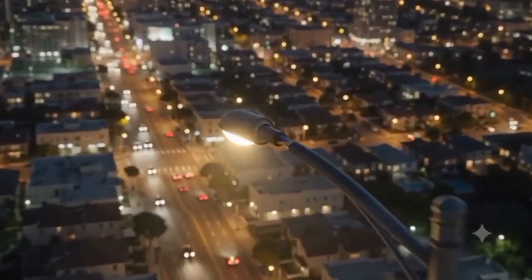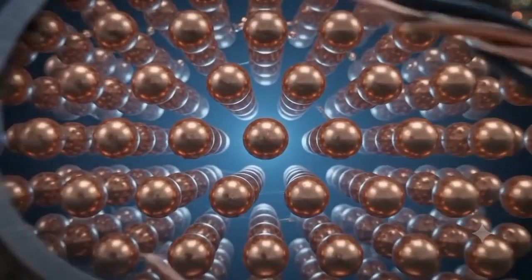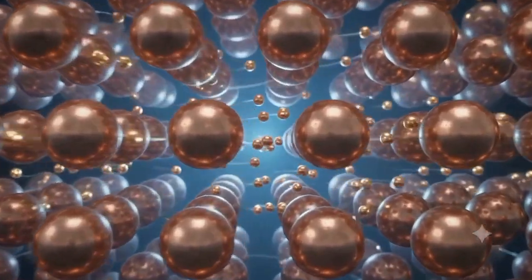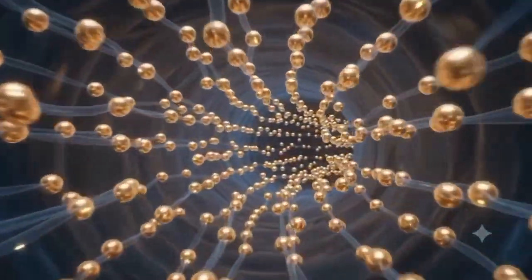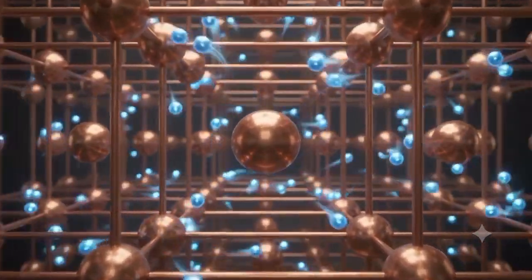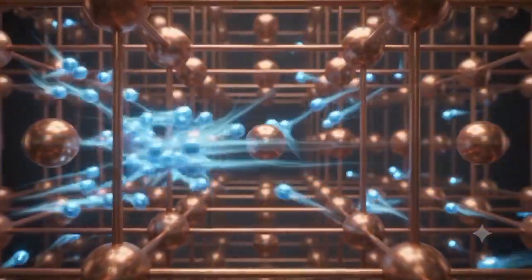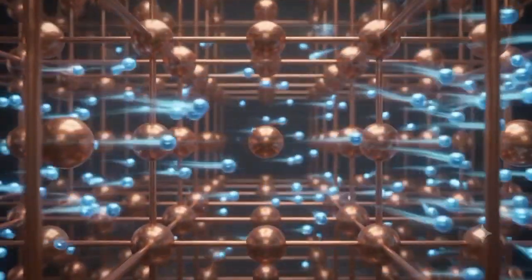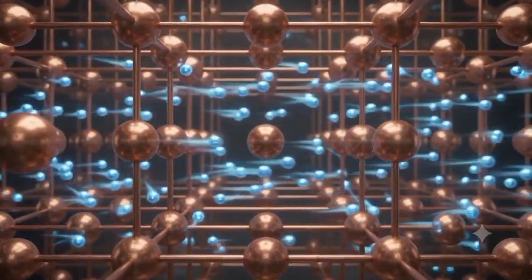Billions of tiny particles move around you. This invisible motion runs our phones and powers our world. We call it electric current. The wire is already full of electrons. Turning on a switch doesn't create them. It simply makes the electrons already inside begin drifting together.